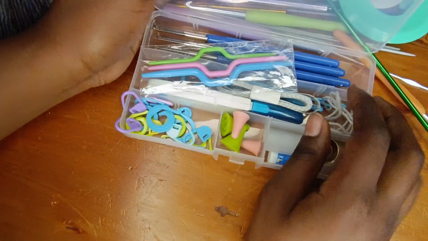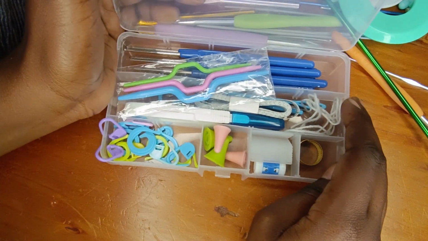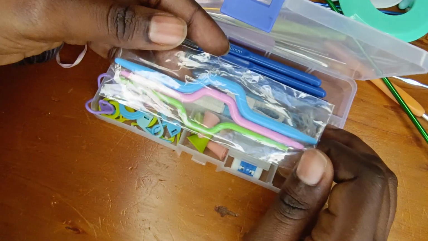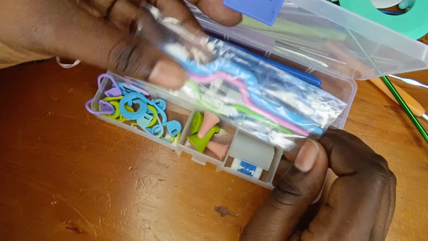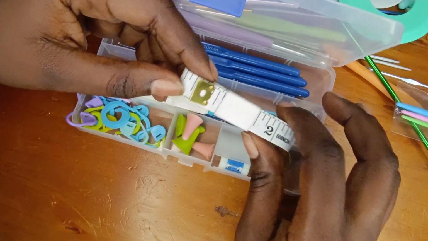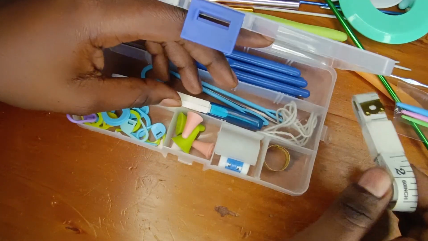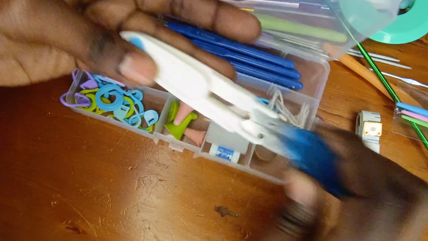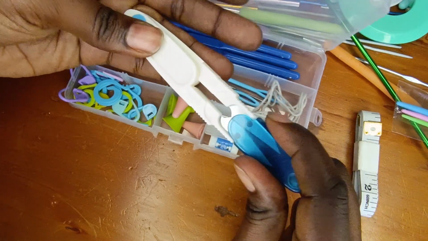I also have my toolkit. I've had this for a while. So first, these are small knitting needles. I've never used them. We have a tape measure to measure your project. Shears for cutting. It has this cover.